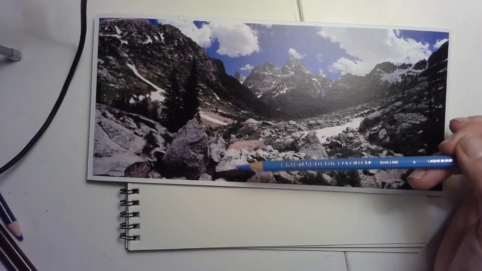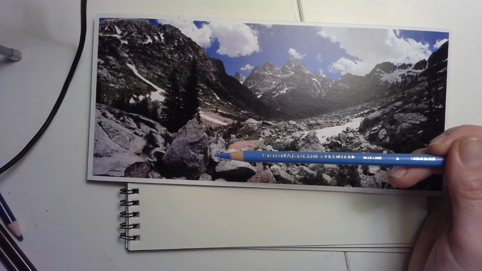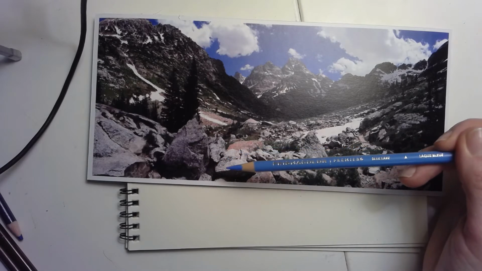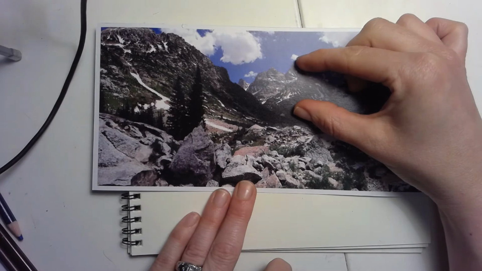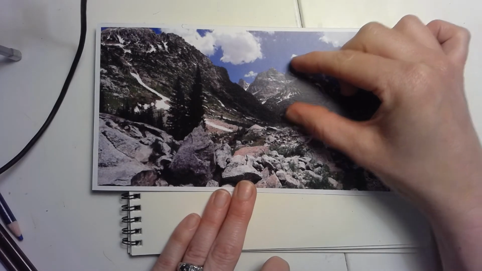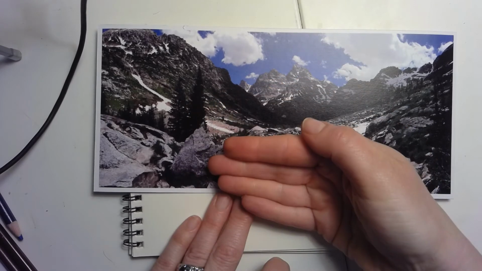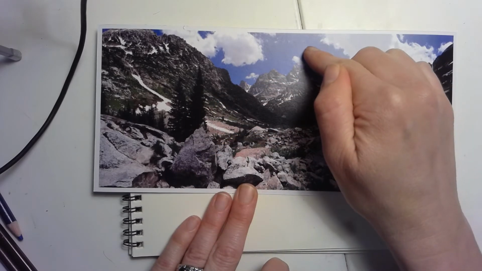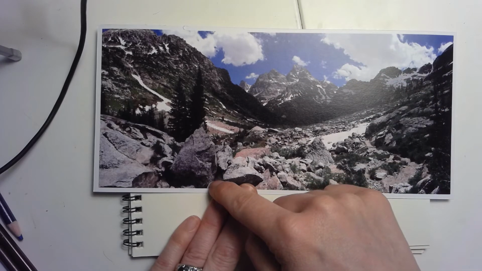Now, things that are in the foreground are always the biggest things in our artwork and in our photographs that we take of landscapes because they are closest to us. And when things are closest to us, they look larger. So even though we know that this mountain here is probably bigger than this rock, the rock looks bigger because it's so much closer to us and those mountains are so far away. So background small, foreground large.